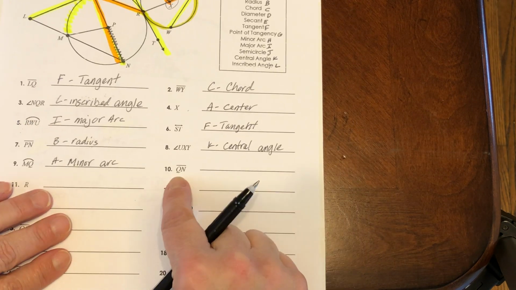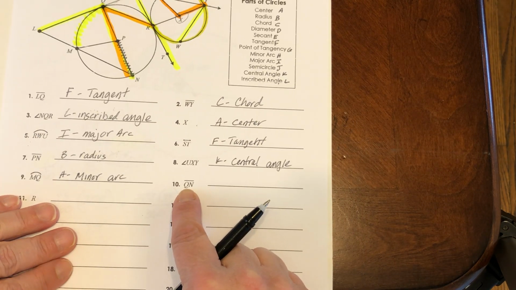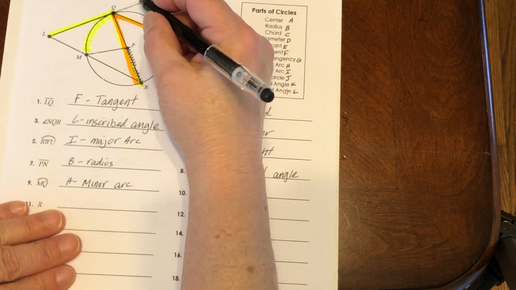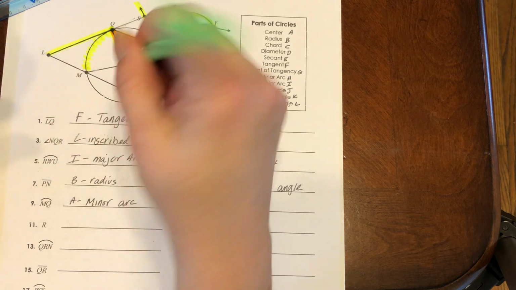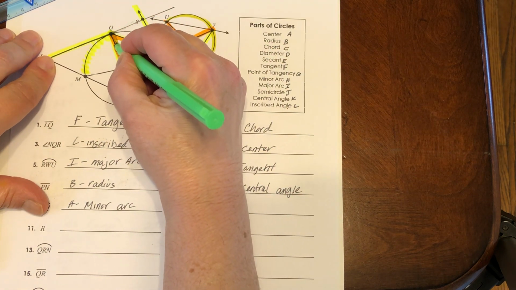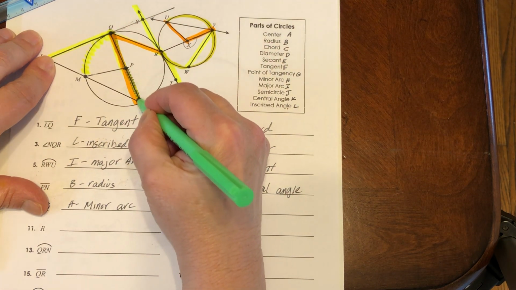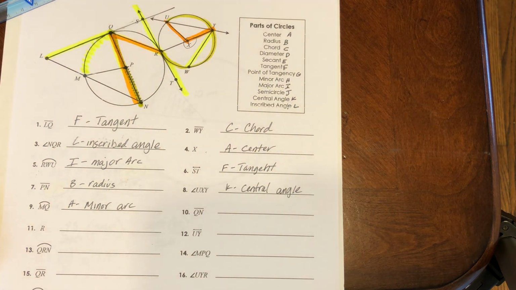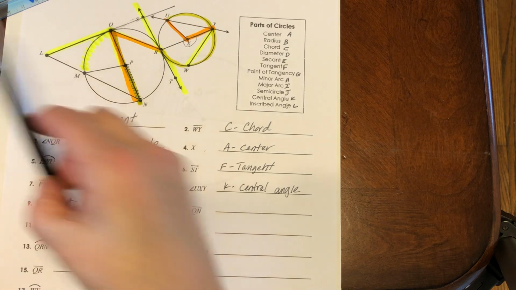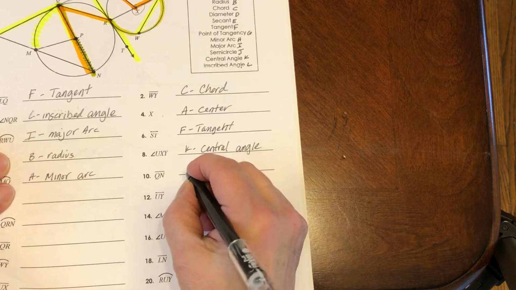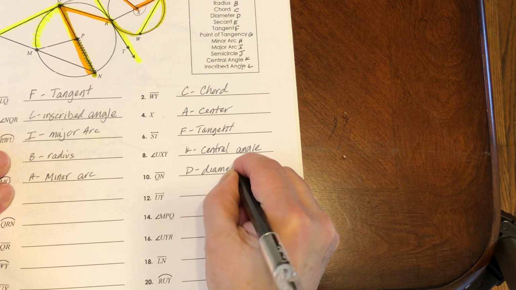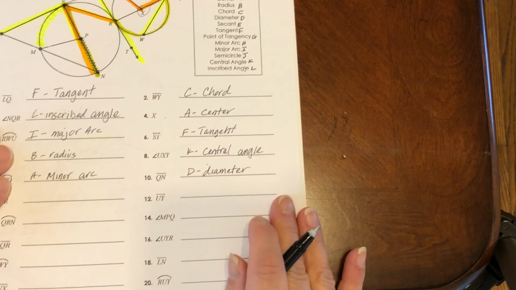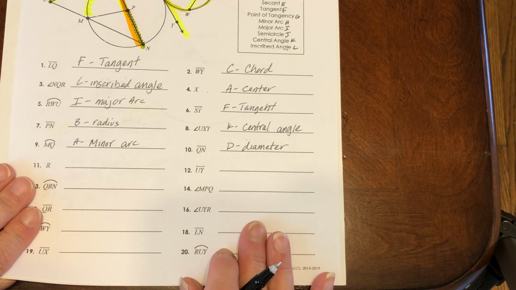And then the last one, QN. QN is going all the way from this side of the circle through the center and all the way to the other side of the circle. So QN is a diameter. That's kind of cool, diameter started with a D. That was just a coincidence. Diameter. So the rest are up to you guys.